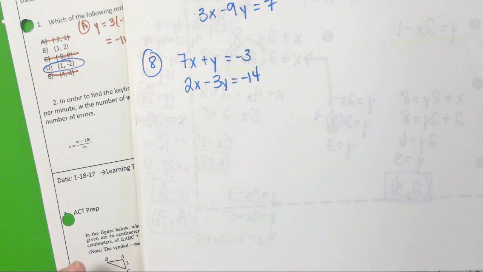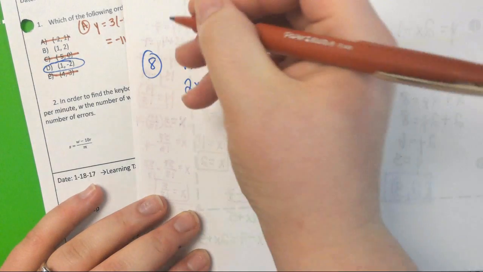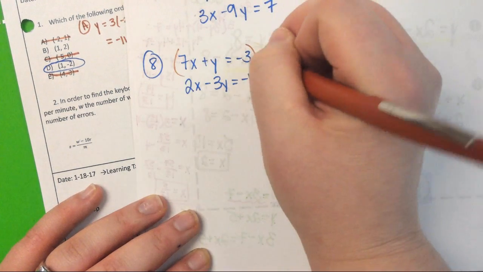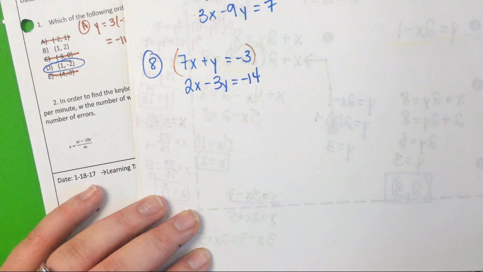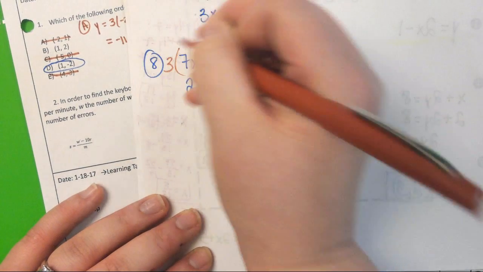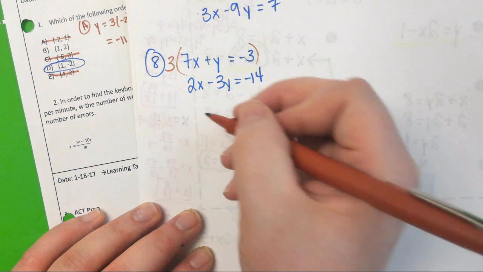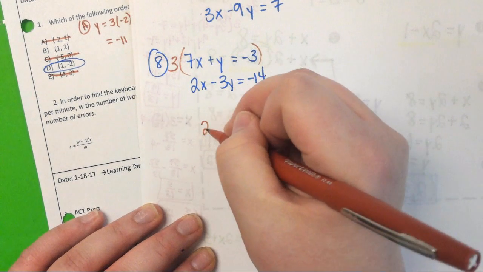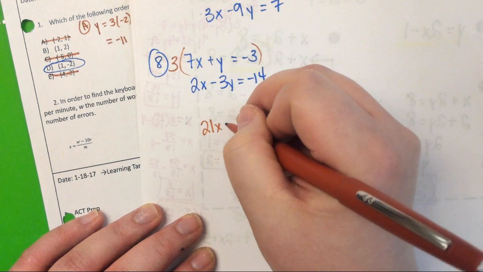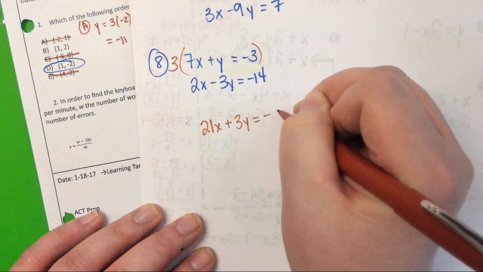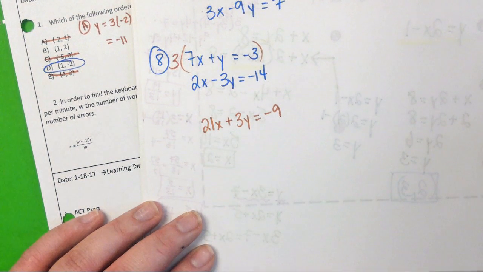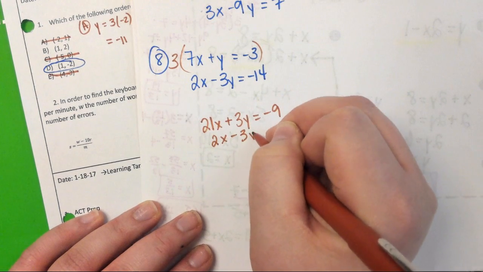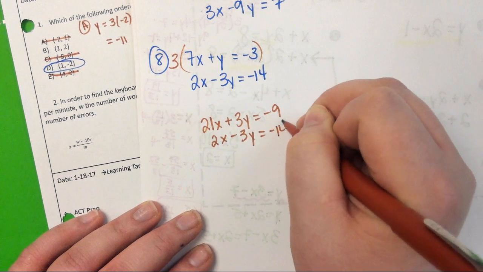Multiply by 3. Which one? Both? Just top? Do I multiply it by positive 3 or negative 3? Positive. Okay, so if I multiply the top by positive 3, I get what? 21x take away 3y equals... Yeah. I wrote it opposite of what he said. I was just waiting for the numbers. My bad. Okay.